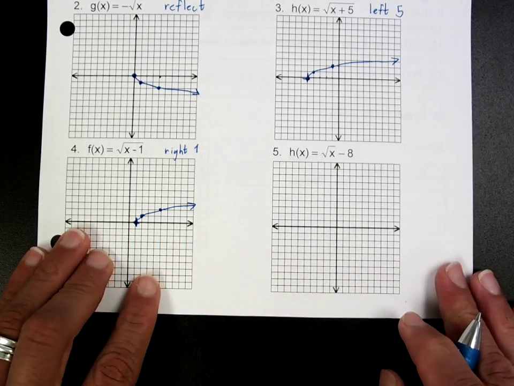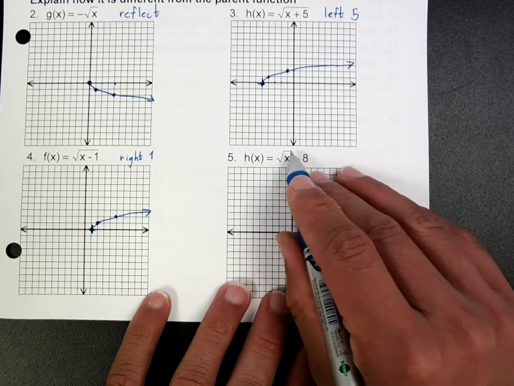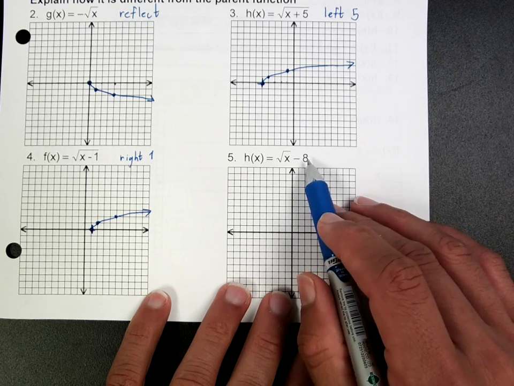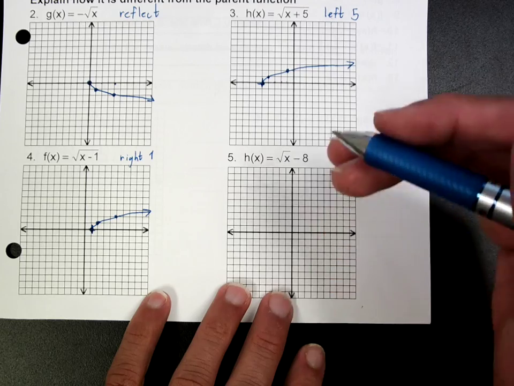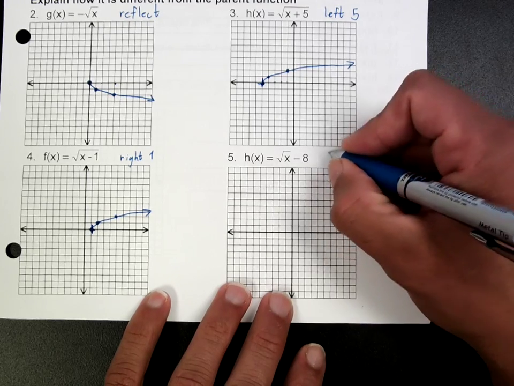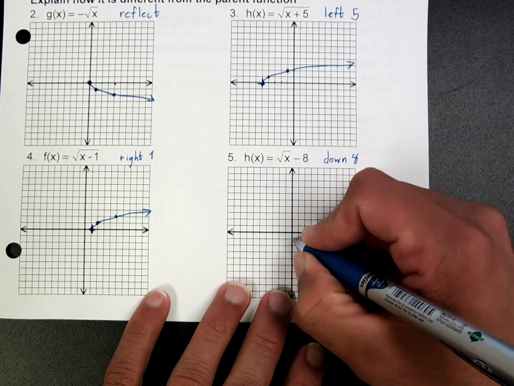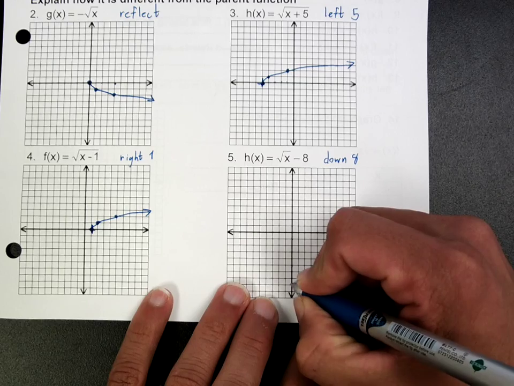Okay, so that's that. On the next one, notice that this negative 8, this minus 8, is outside of the radical. And if it's outside of the radical, this is going to move my graph up or down. That's going to move my parent function up or down. So in this one, this is going to be down 8. Okay, so we have 1, 2, 3, 4, 5, 6, 7, 8.